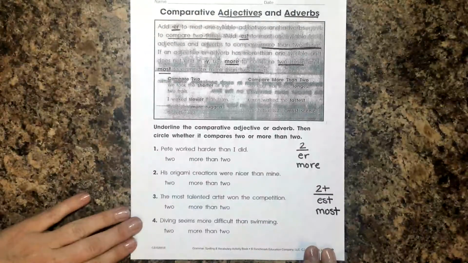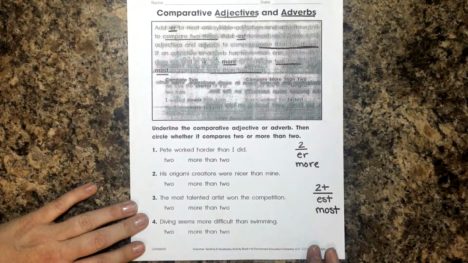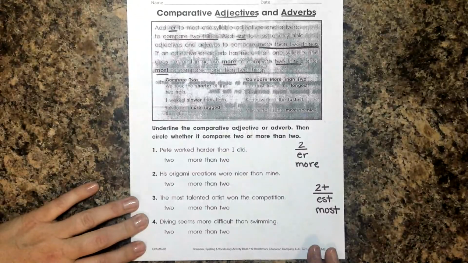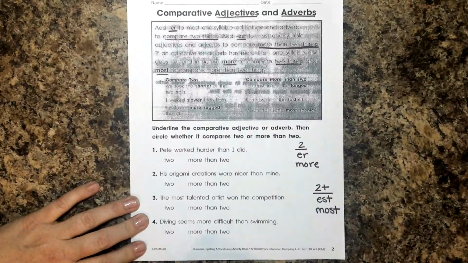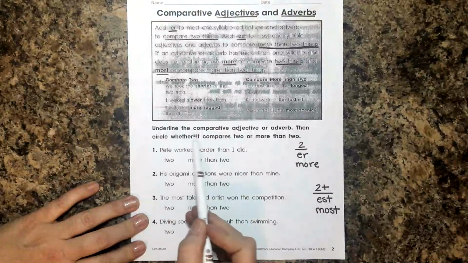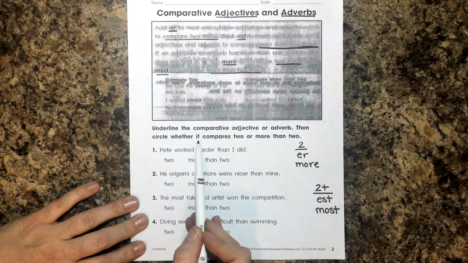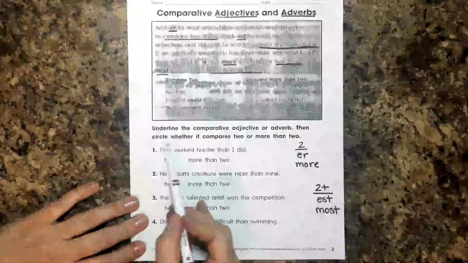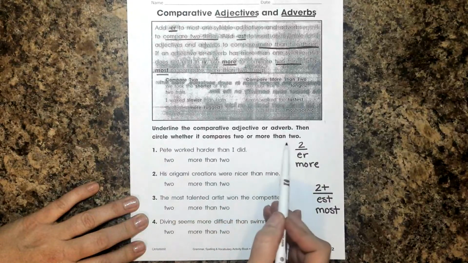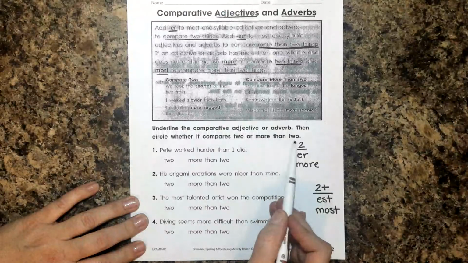Okay, so we're going to go through this whole thing together because Mrs. Upton is not meeting with you today to work it through. So I want to make sure you guys really understand it. So we're going to go through the whole thing. It says, underline the comparative adjective or adverb, then circle whether it compares two or more than two things.